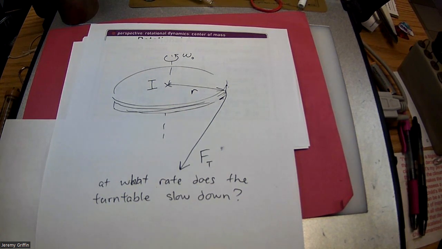Suppose you have given values for all those things. You know omega naught, you know I, you know R, you know the tension force. Maybe they give you numbers for those things, but I'll just leave them as variables and see if you guys can come up with an expression in terms of those variables that would answer that question so that you could just plug in the numbers that they give you and it would lead straight to the answer.